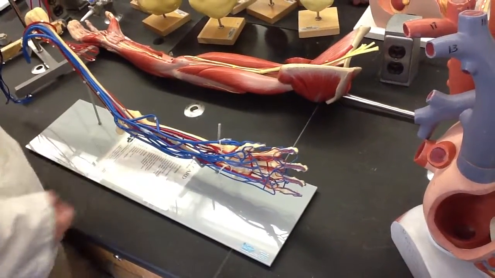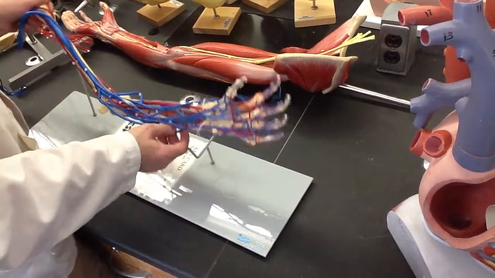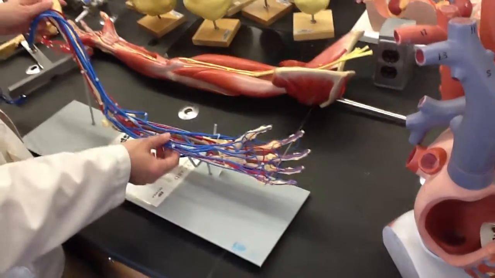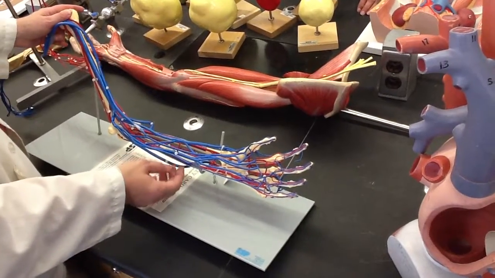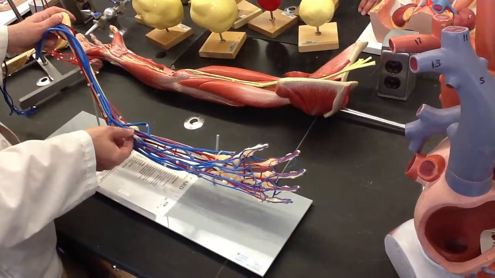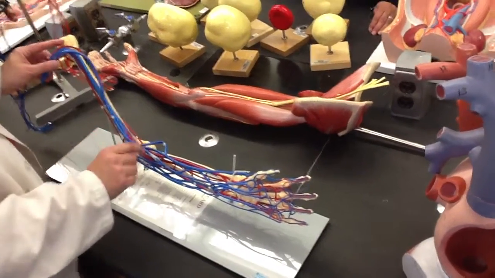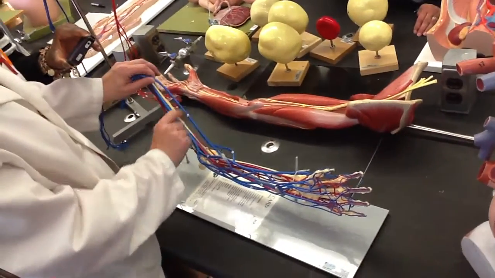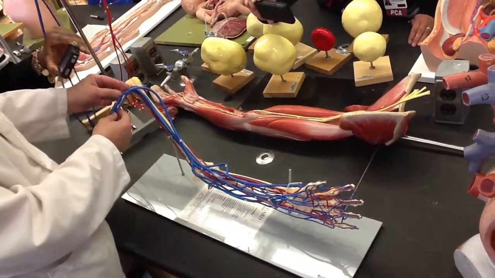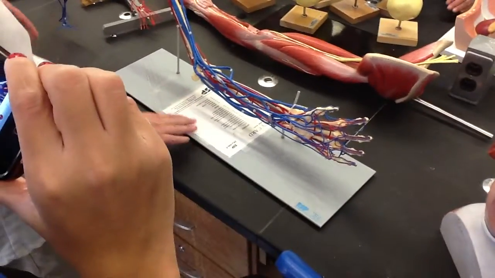Anyway, the venous return is a little more complicated, and we can see that many of the veins are superficial. We have an ulnar and radial vein. We have the median cubital vein right here, which crosses the cubital region. It goes into our basilic vein and cephalic vein. Those veins will join together as the axillary vein and then eventually the subclavian. That's all we have on this model.